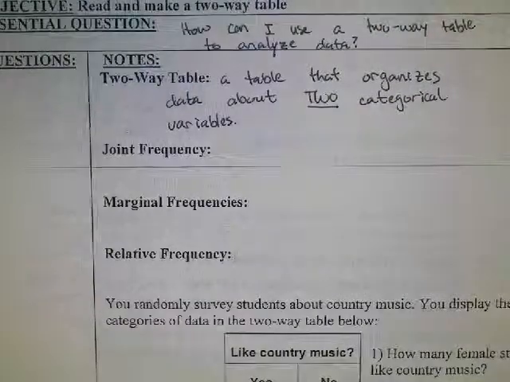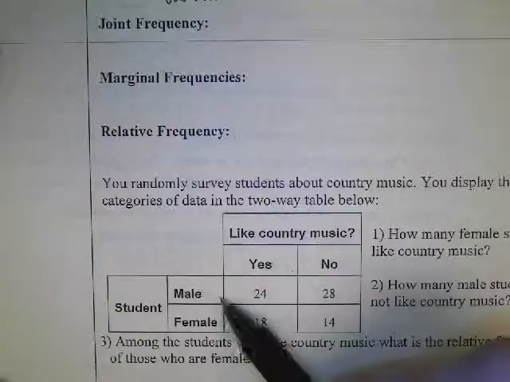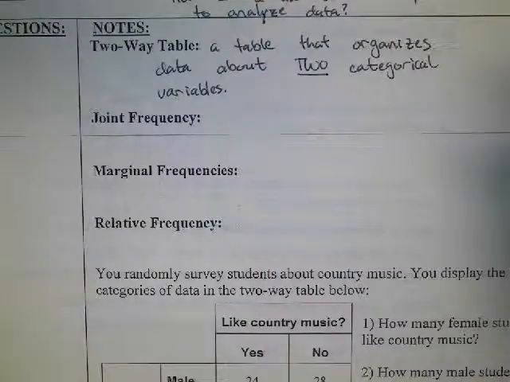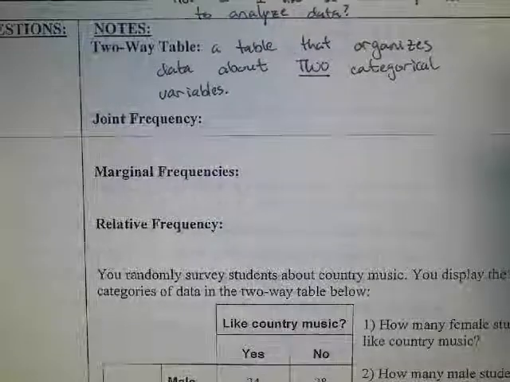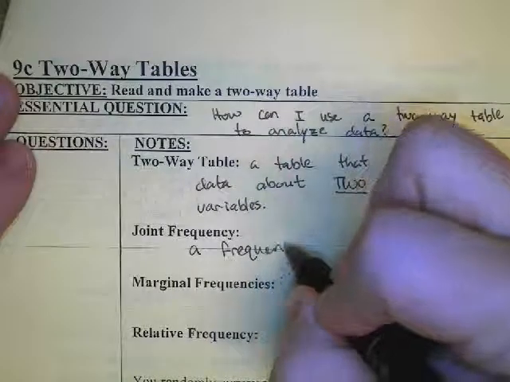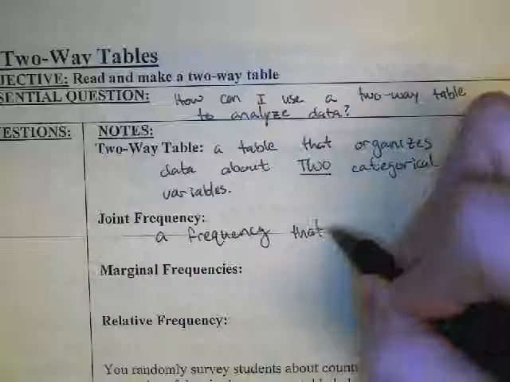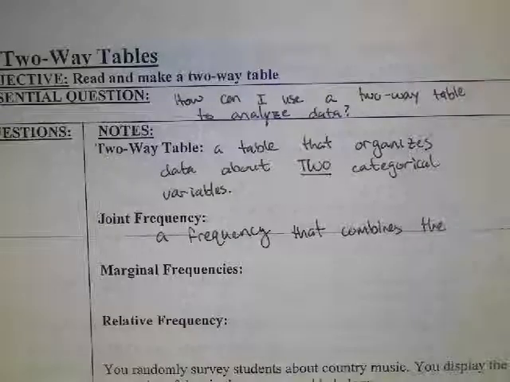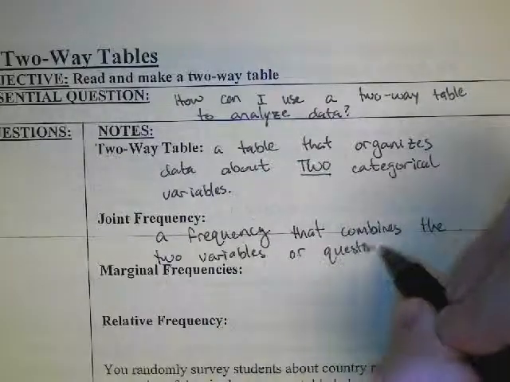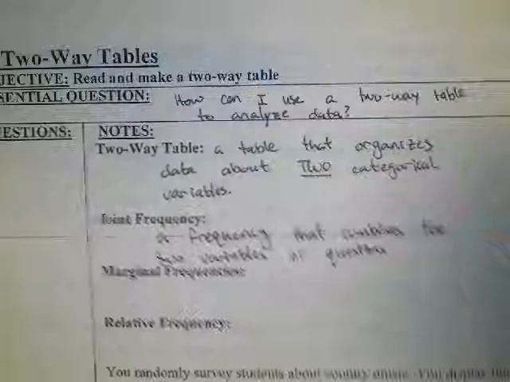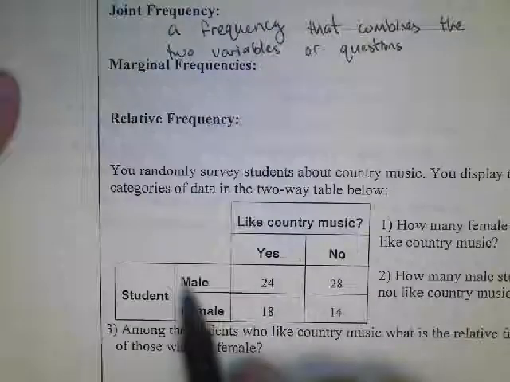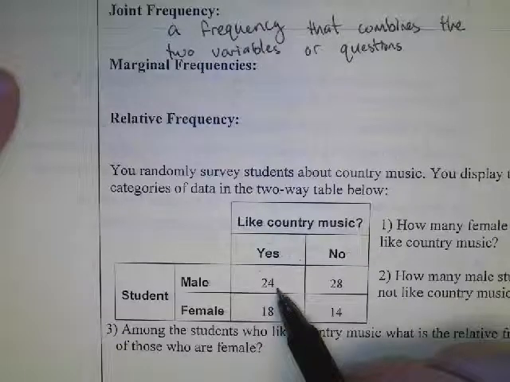Now, joint frequency is just one of these values because you're combining both questions. It's the frequency in a particular category, joining the two variables together. So it's a frequency that combines the two variables or questions. So this male that likes country music, the 24, that is a joint frequency because it's joining the male category with the liking country music category. So that's why it's joint.